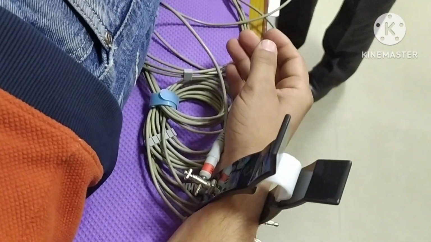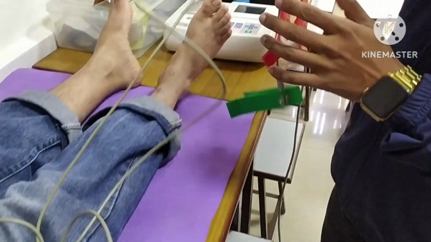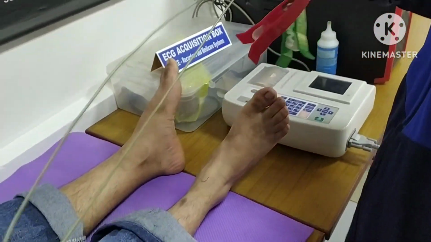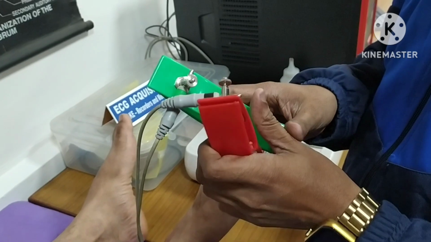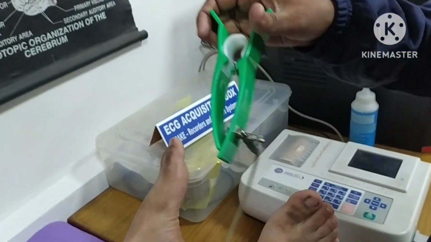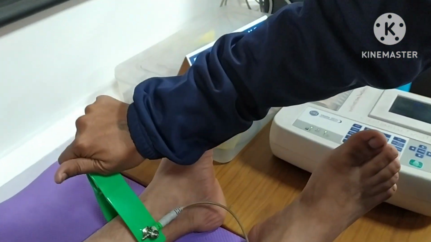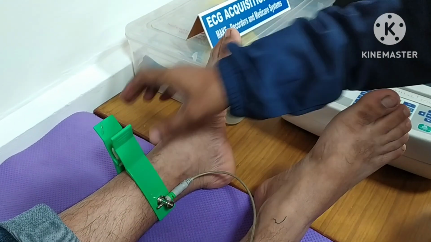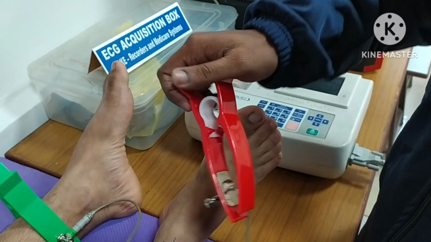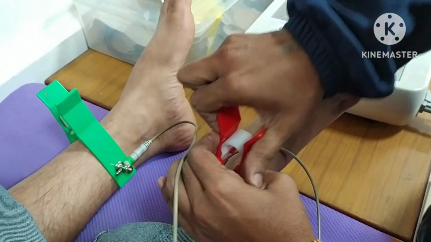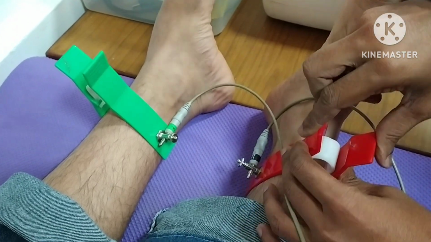Next one is your feet electrodes, RF and F. F is used to connect to the left foot and RF is used to connect to the right foot of the subject.